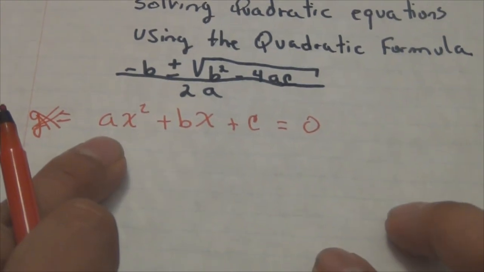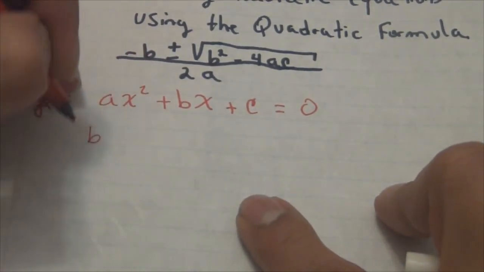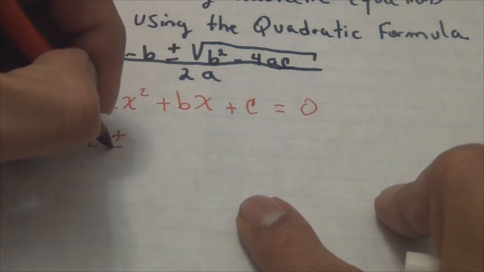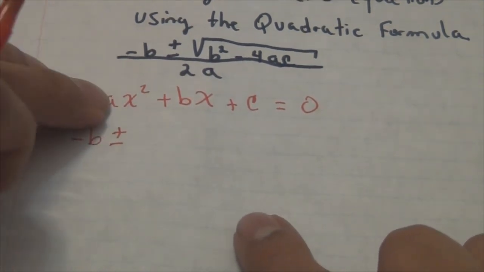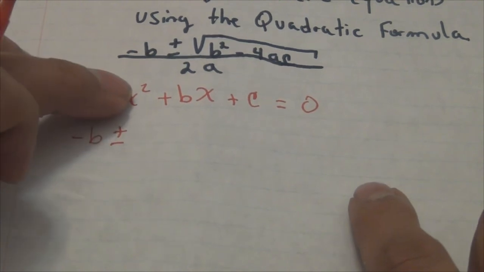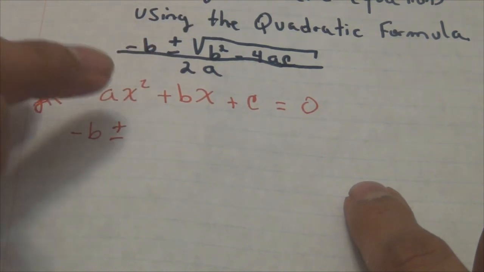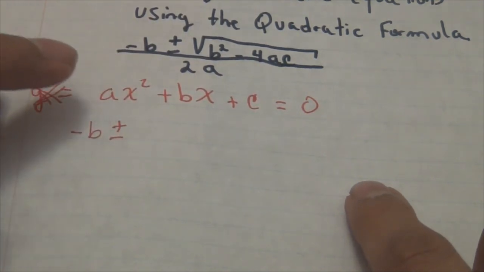Again, I'm going to rewrite the quadratic formula just in case. The quadratic formula says negative b plus or minus. Why plus or minus? Because when you have a quadratic equation, let's say x squared is equal to 9, what would be the value of x? 3, because 3 squared is 9. But it could also be negative 3, because negative 3 to the second power is also positive 9.